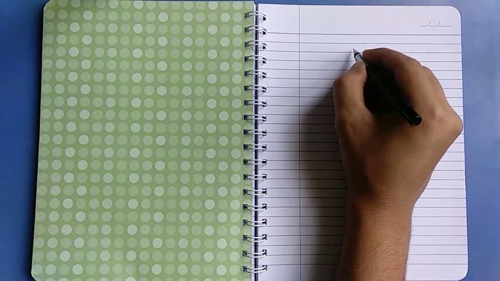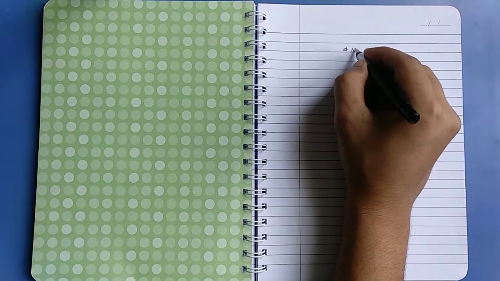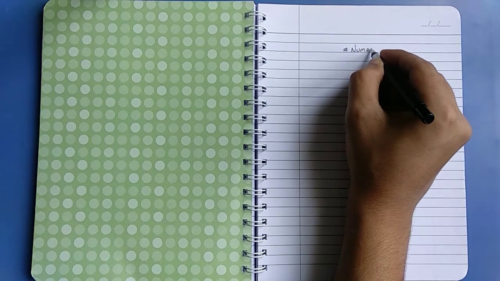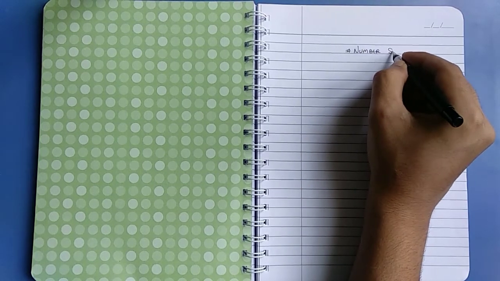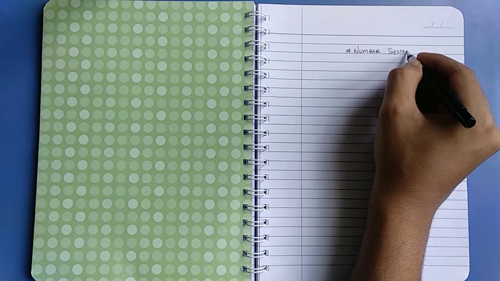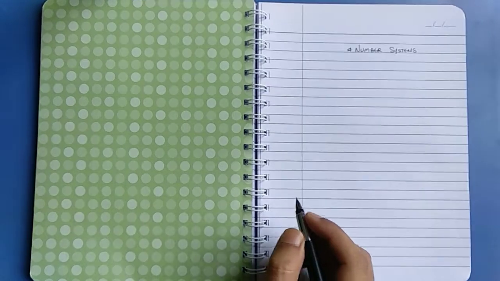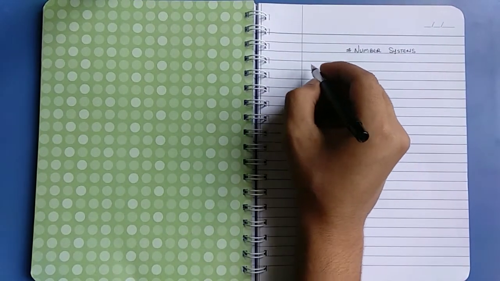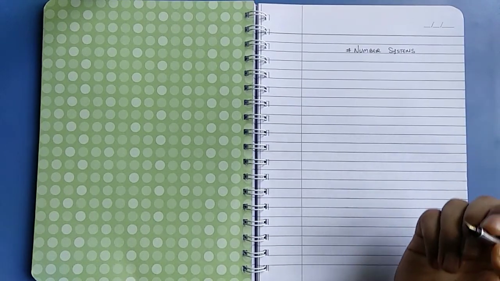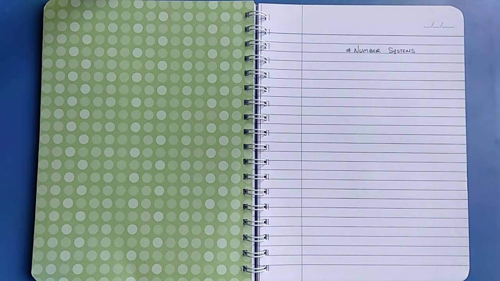Today we are going to learn about number systems. For number systems, we'll first see what numbers, different types of numbers there are, and how the hierarchy follows.